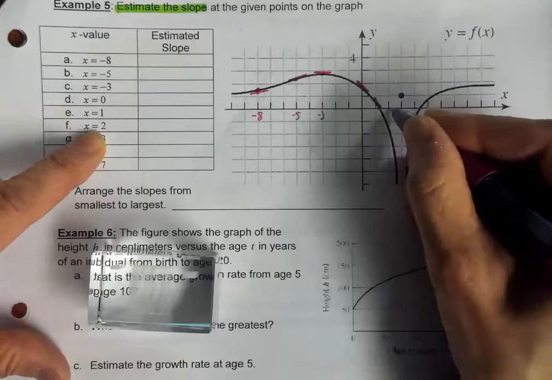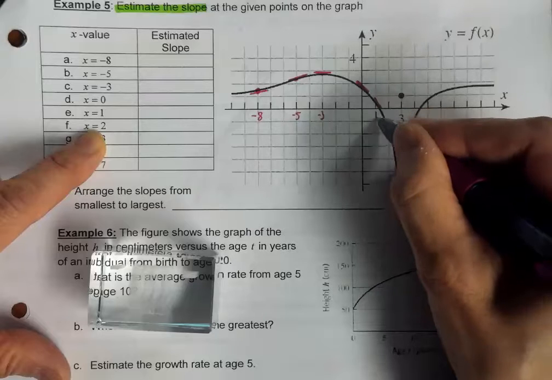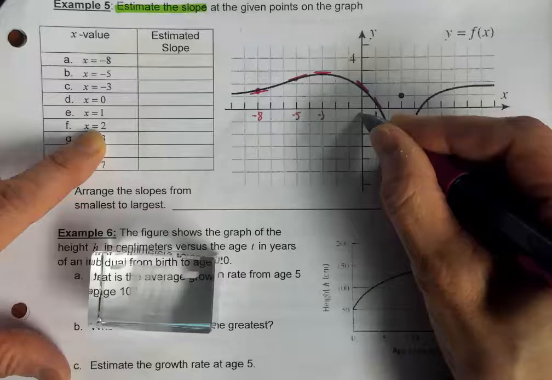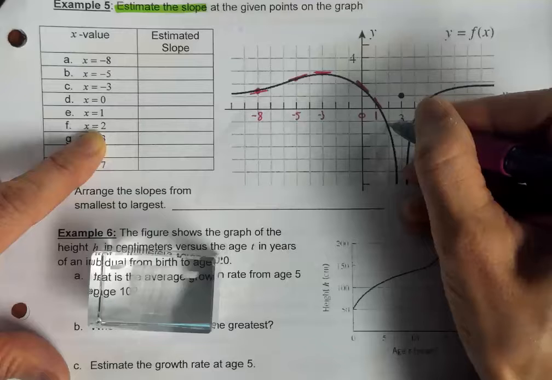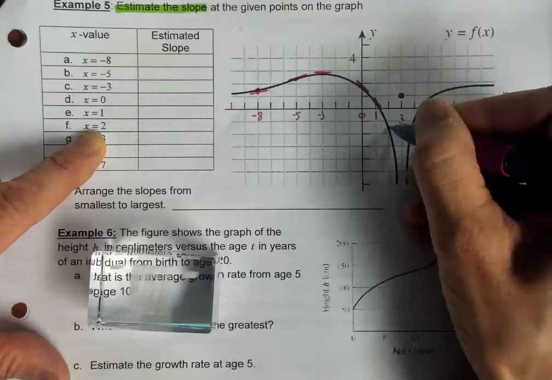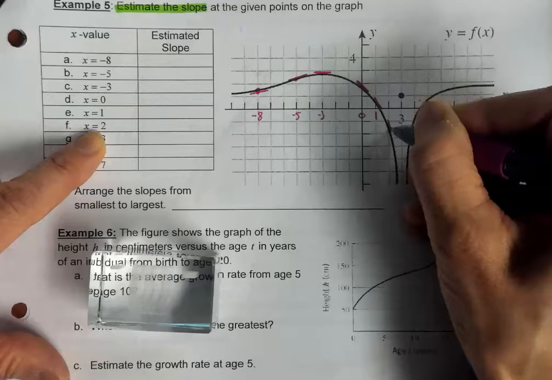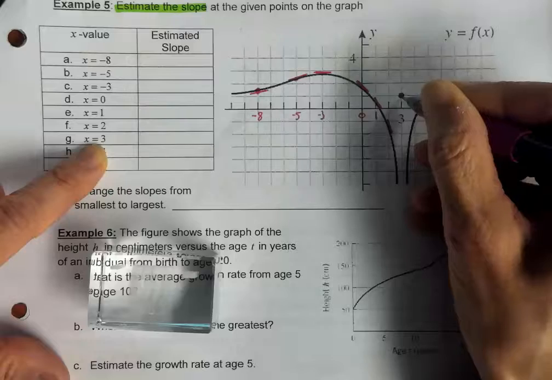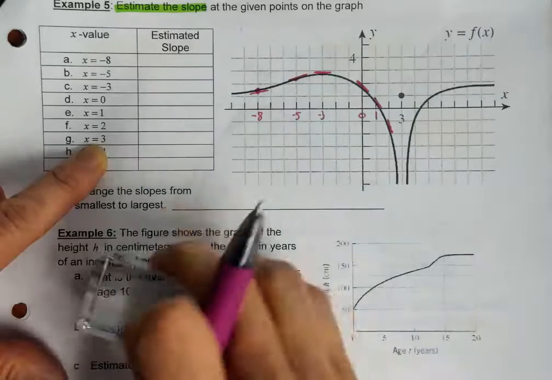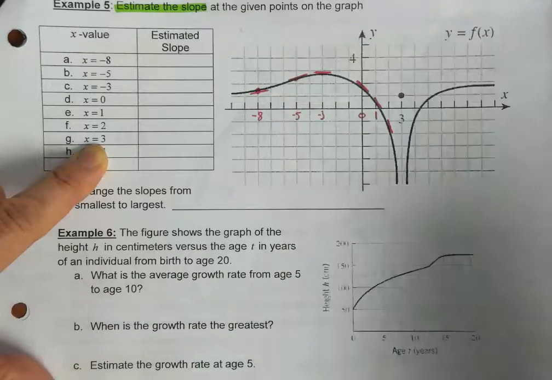And then at 2, here is at 1, here is 0. At 2, it's going to be right here. And then at 3, what's happening at 3? Yeah, this is actually a vertical asymptote.